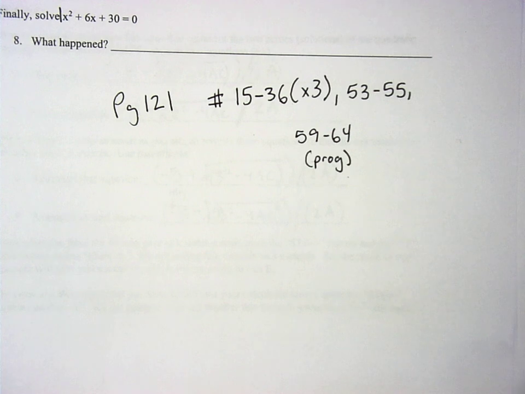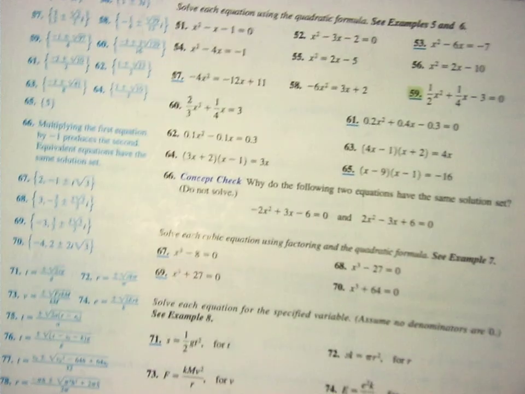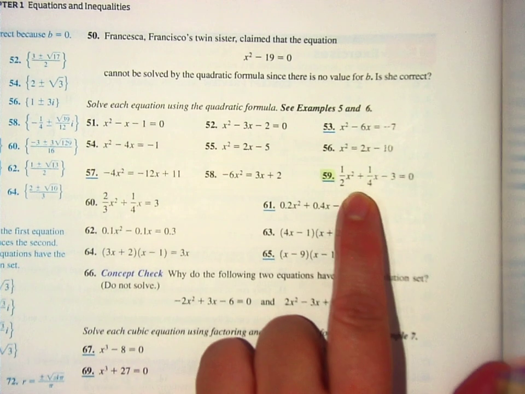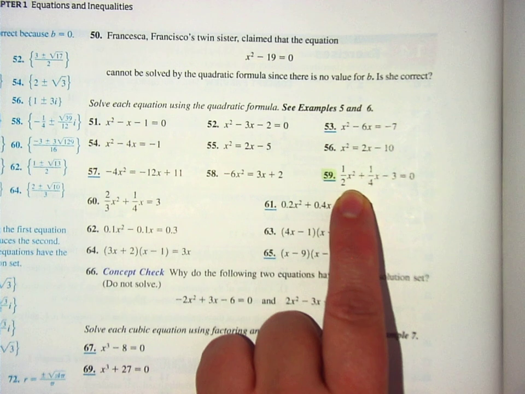If you look at page 121, or I guess 122, let's look at a few of these problems together. 59 through 64. See this 1/2 and 1/4 and -3 that you put in your calculator? You could call that 0.5, 0.25, and -3, right?